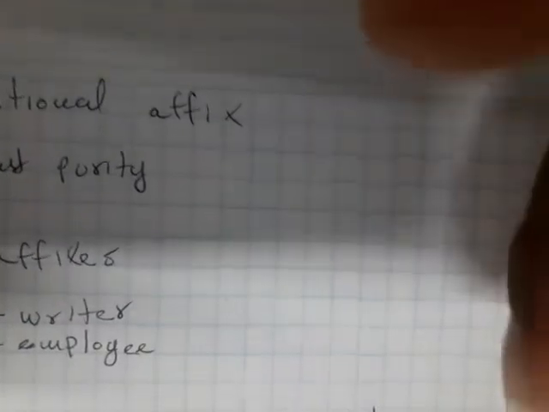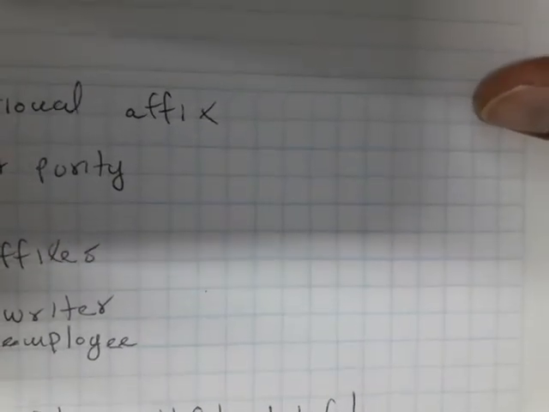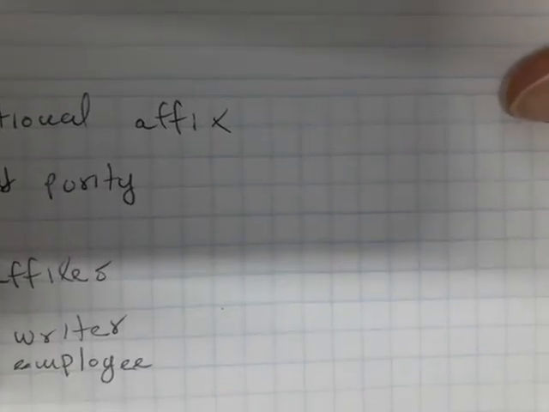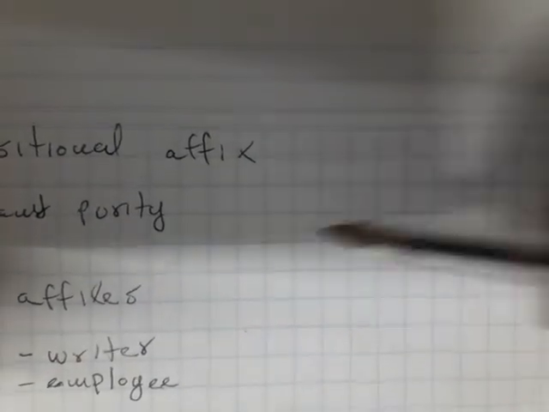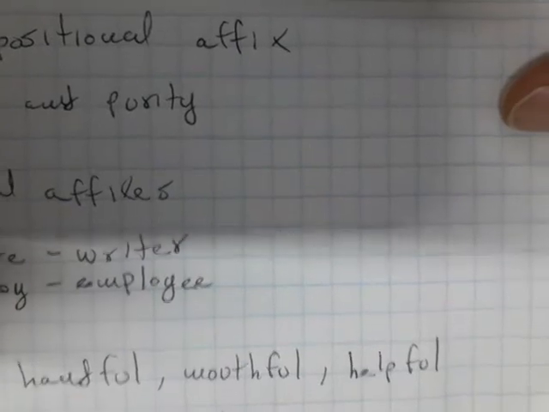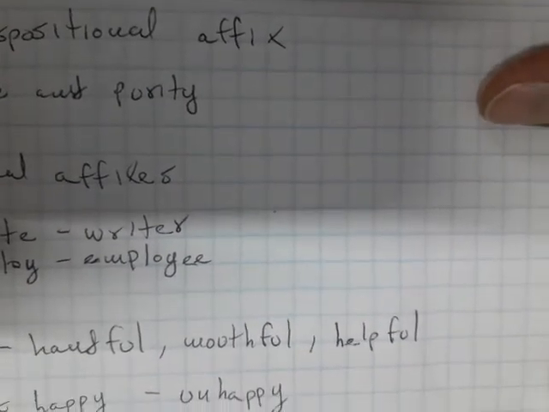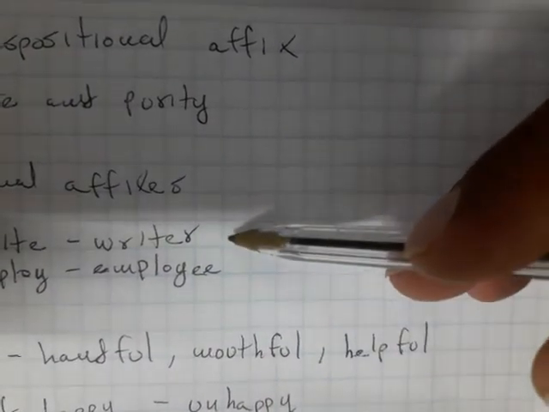Transpositional affixes are those affixes that simply transform the category of the base without really changing meaning. For example, pure and purity. Personal affixes are affixes that create personal nouns either from verbs or nouns. Example: employ, employee; write, writer.